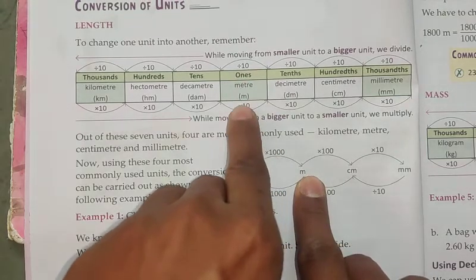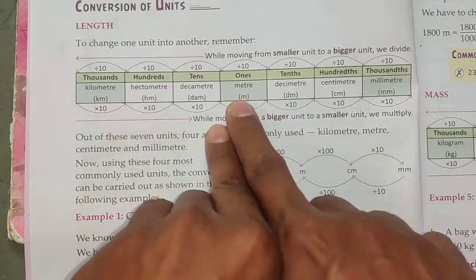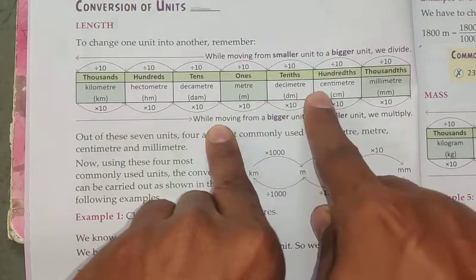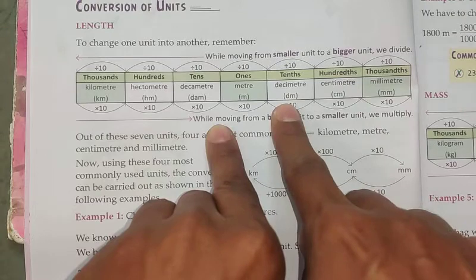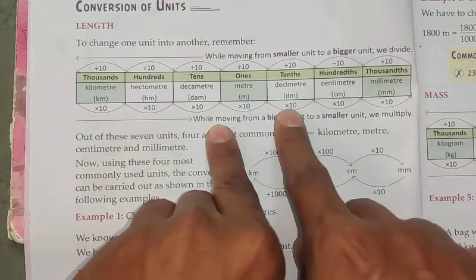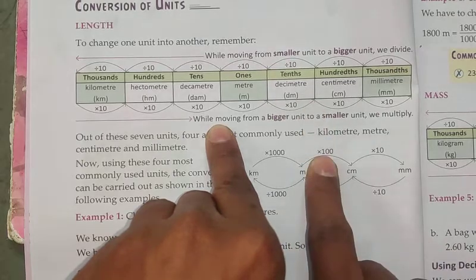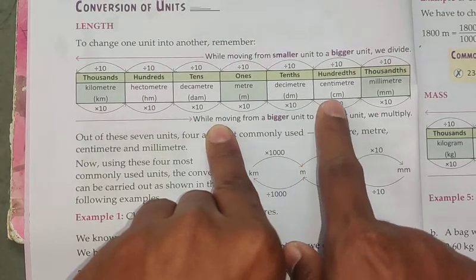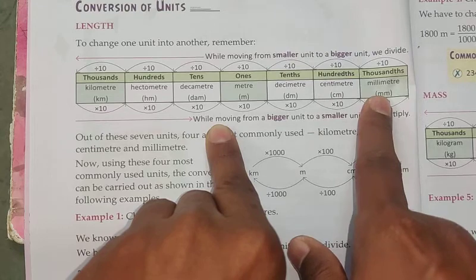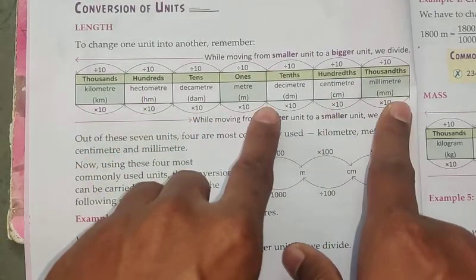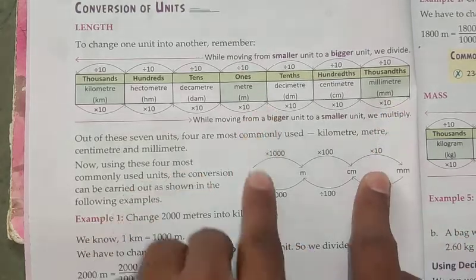Now if you are converting meter to centimeter, here is the meter and centimeter, you need to go 2 steps backward. 1, 2. So you need to multiply 10 by 10, two times, which means 100. And if you are converting centimeter to millimeter, mostly we use kilometer, meter, centimeter, and millimeter. These units we use. That is why they have given them here.